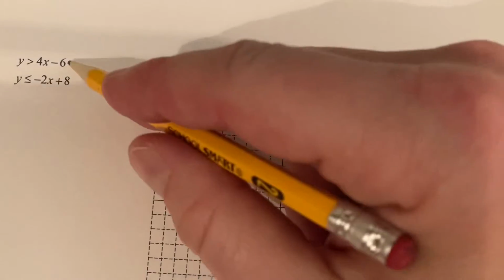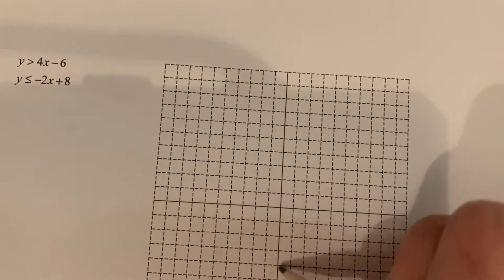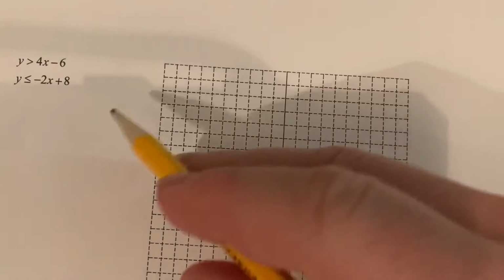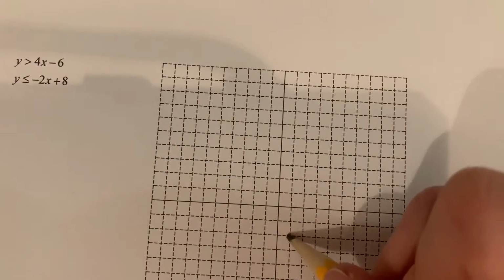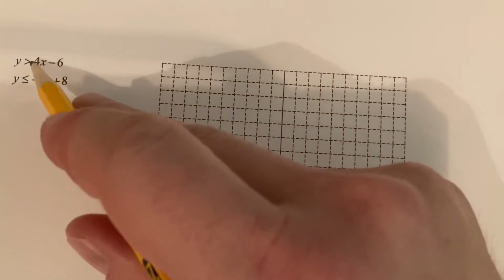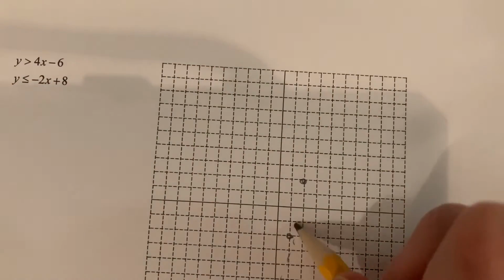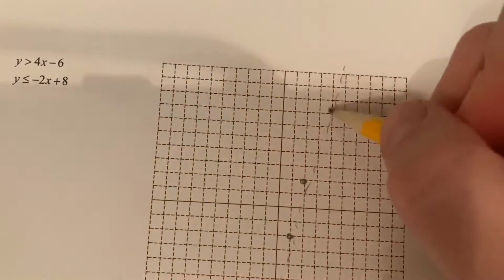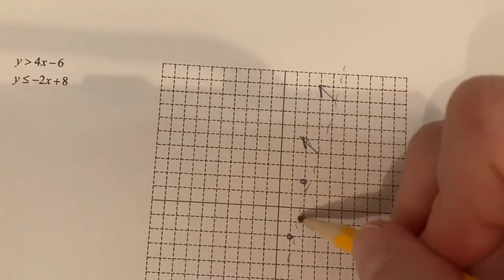All right, this next one, we're starting at negative 6. 1, 2, 3, 4, 5, negative 6. And we're going to go up 4 over 1. So I've got an idea there. It's a dotted line, so I make a dotted line through there, and it's shading above. It's greater than, so we shade above.